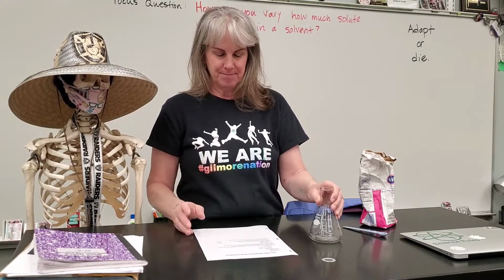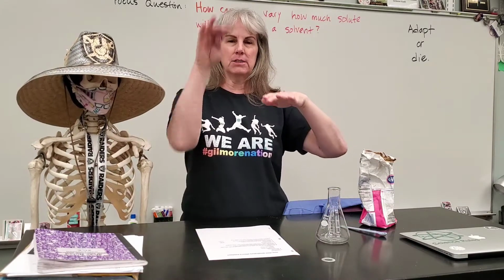Okay, when the sugar stops dissolving, stop adding it. And in a data table, record your observations for each of the samples. So you'll have one that says hot water, one that has cold water, and then you'll have 1/4 teaspoon, 1/2 teaspoon, 3/4, 1 teaspoon for each one until they stop dissolving, and then you're not going to add any more sugar to the one that stops dissolving.